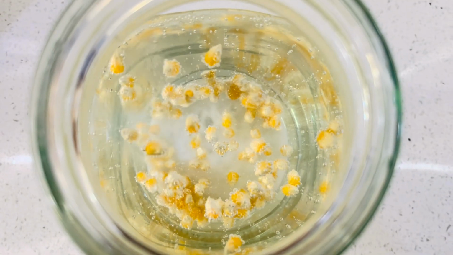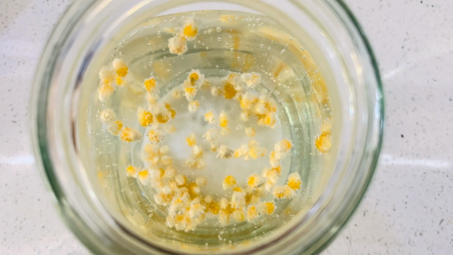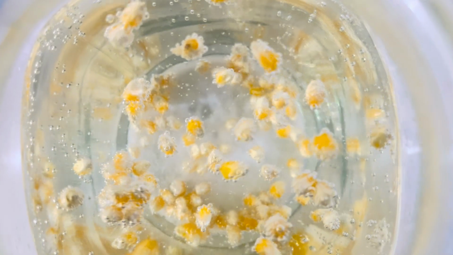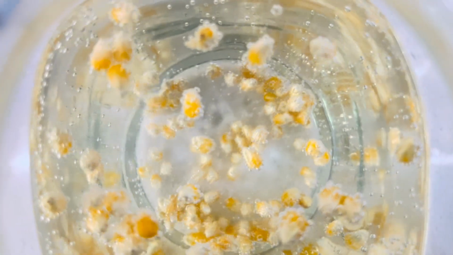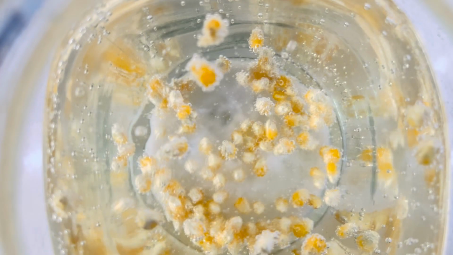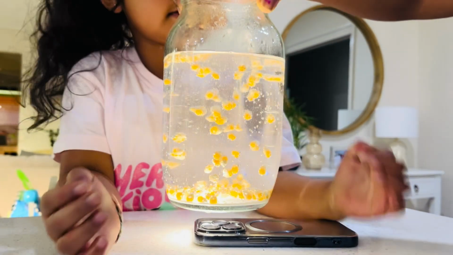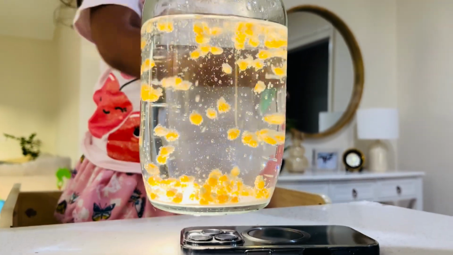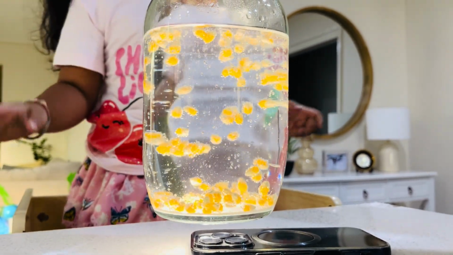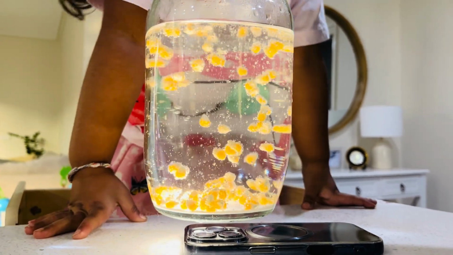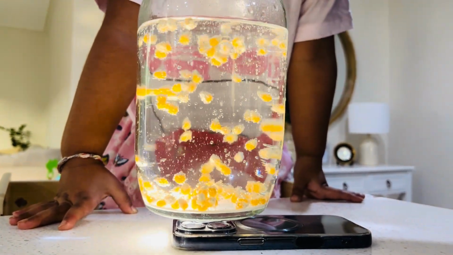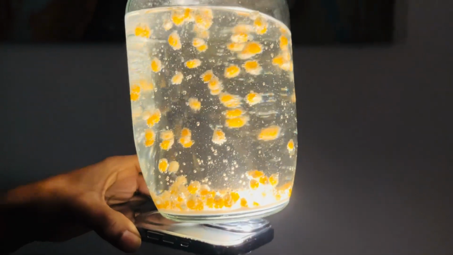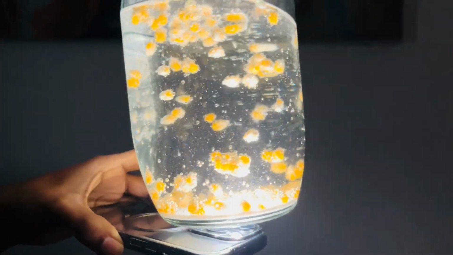Do you know how these corn kernels go up and down? When we mix baking soda with vinegar, it makes carbon dioxide gas. So you can see these small air bubbles attached to the corn, right? They are carbon dioxide gas. So the corn kernels rise up with these small air bubbles and they fall back when those bubbles pop. That's how they go up and down like dancing corn. Wow!